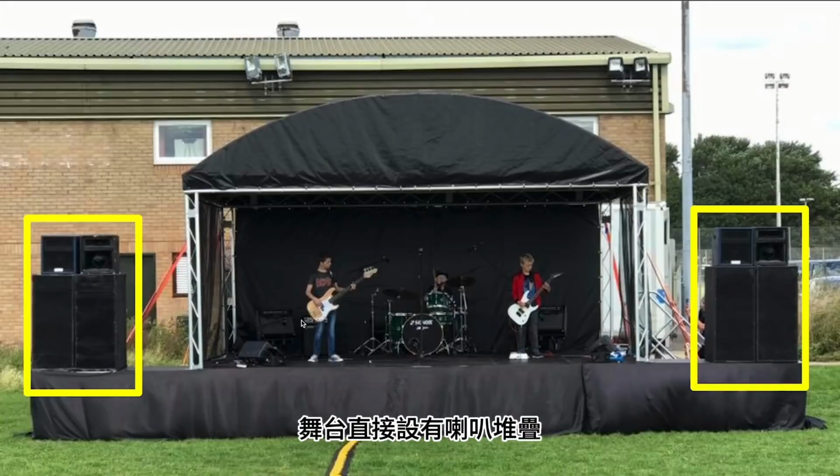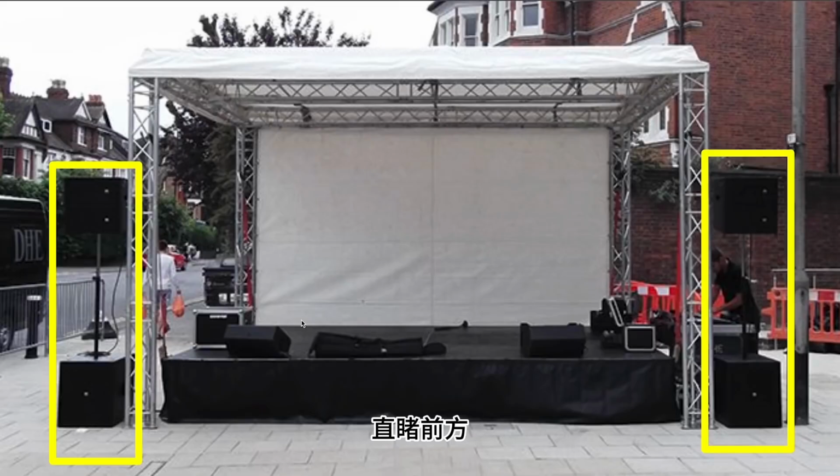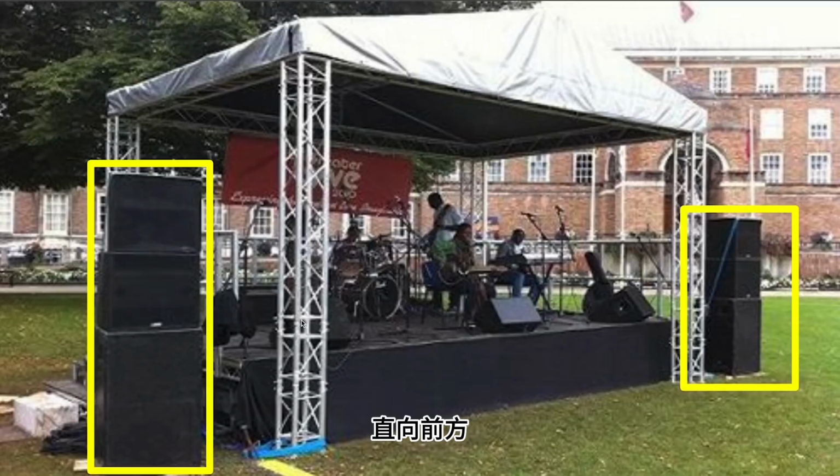A stage with the speaker stack directly left and right, facing straight forward. And again, a small outdoor stage with the speaker stack right next to the stage pointed straight forward. And again, a stage, speakers right next to the stage pointed straight forward.